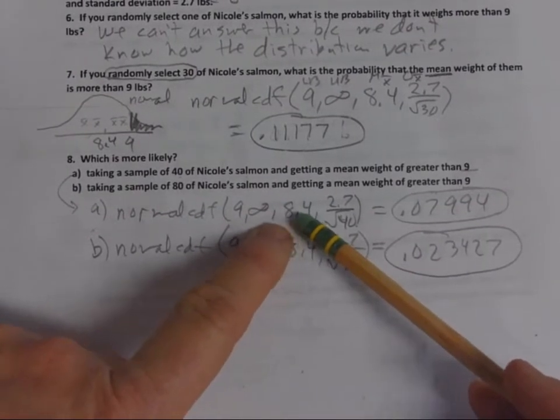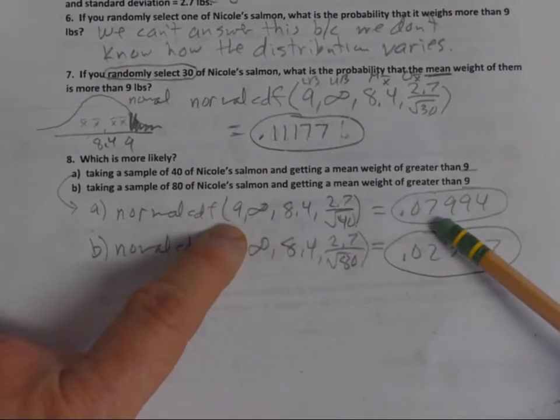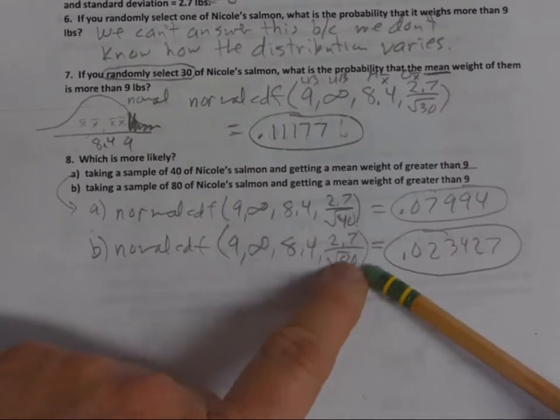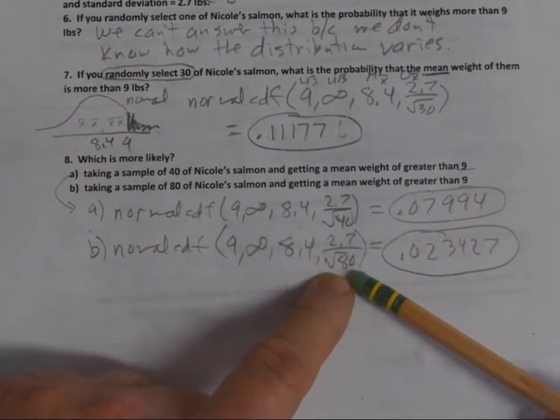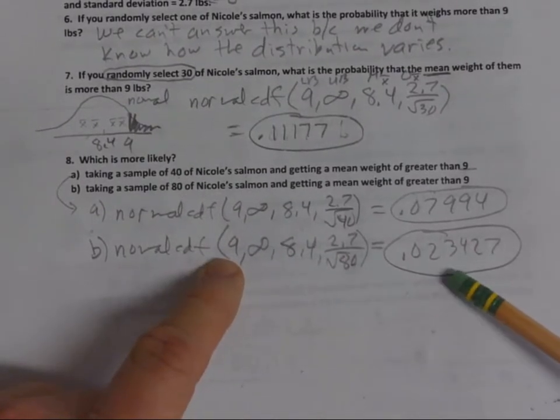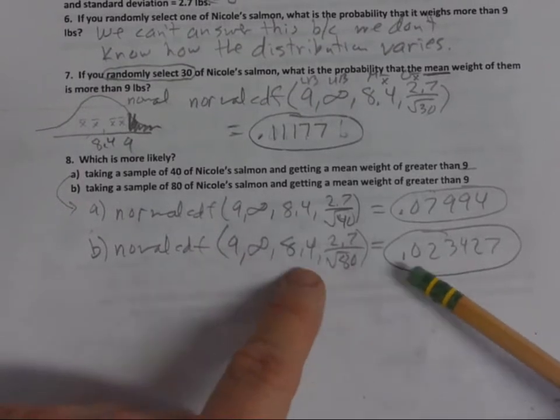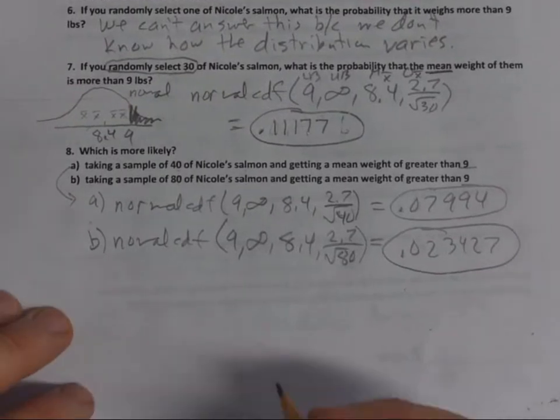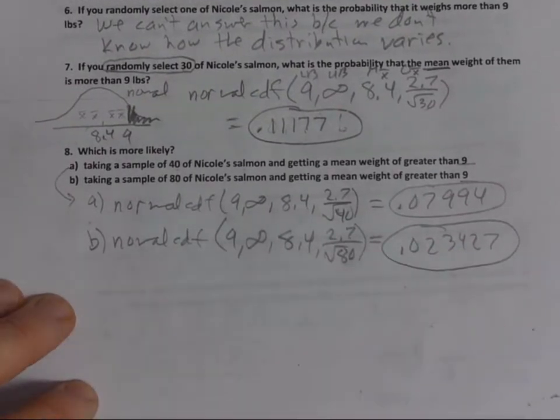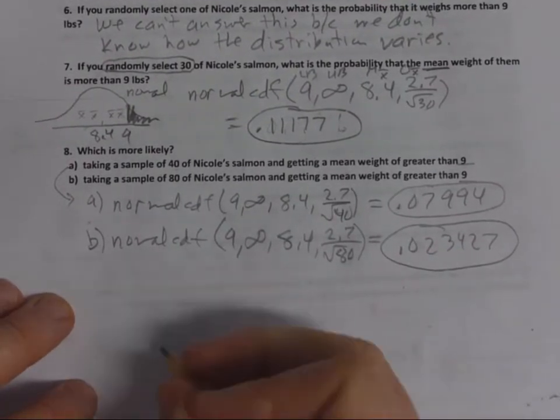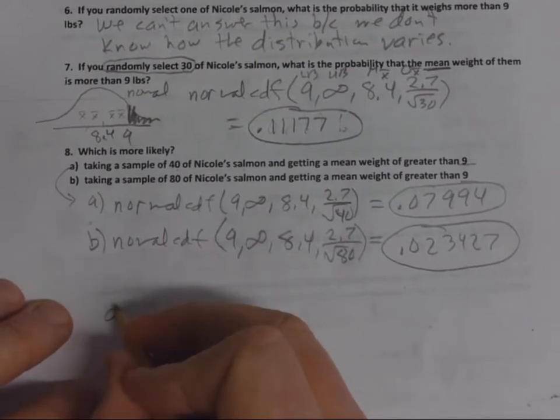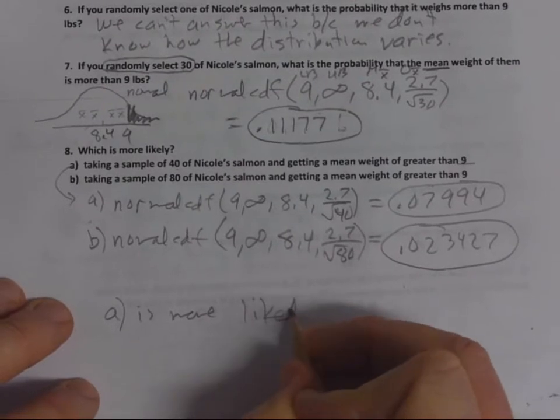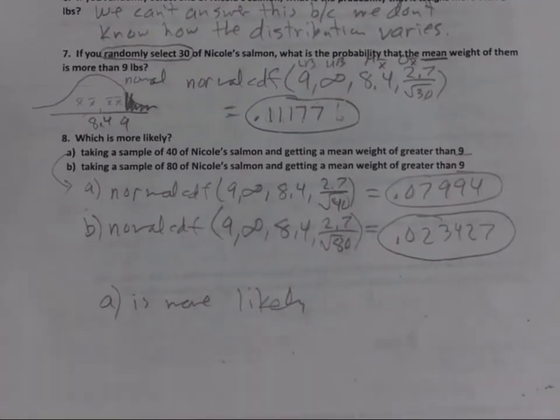Okay? And so what these numbers tell us is the probability that, assuming that 8.4 is right, we would get a mean of 9 or more is about an 8% chance. But if we take a sample of size 80, the probability that the mean of those 80 values is going to be bigger than 9 is only about a 2% chance. So with the bigger sample size, it's less likely to get values away from the mean. And so which one is more likely? Well, A is more likely. A is more likely.